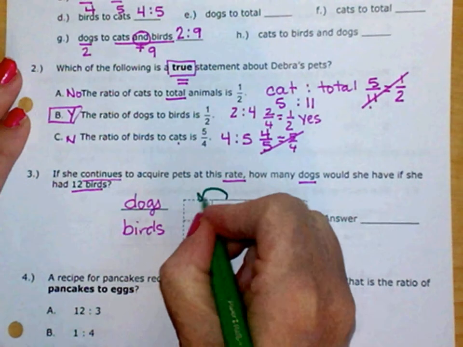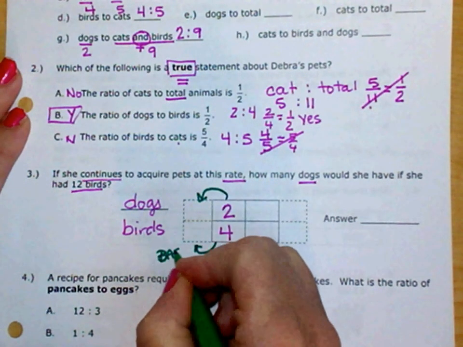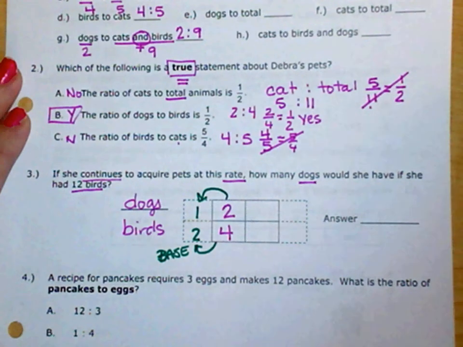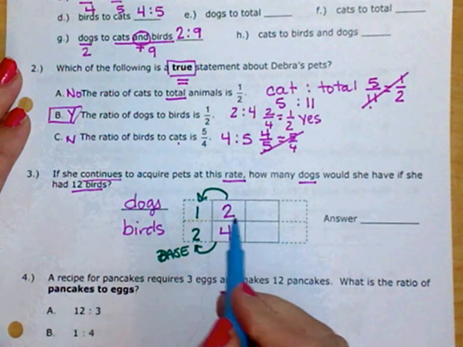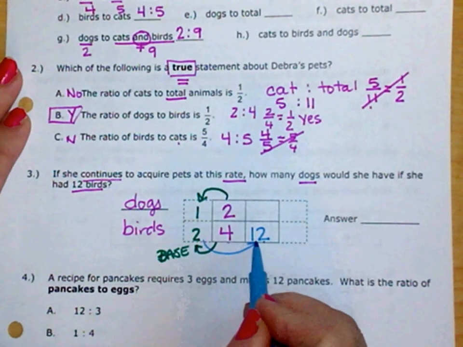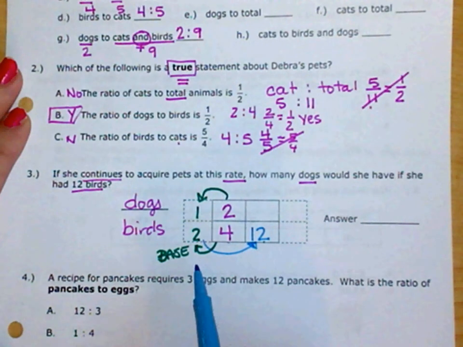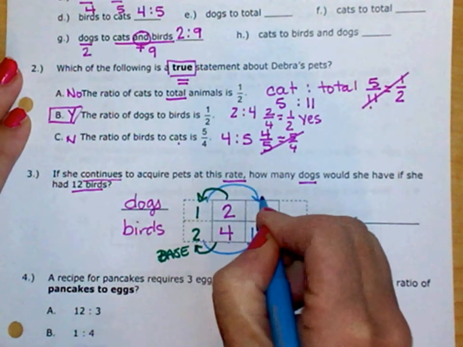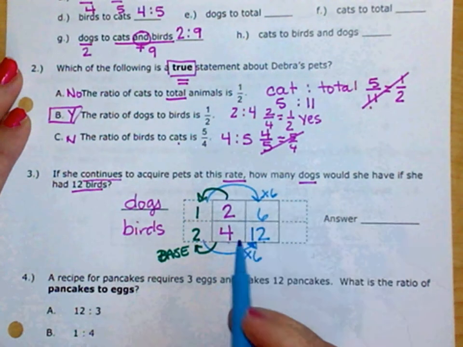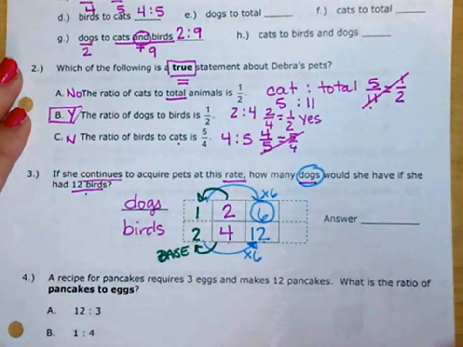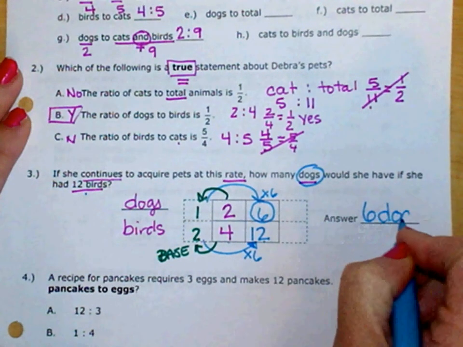So I'm going to bring it down and reduce it and find my base ratio, which is a 1 to 2 ratio. Now as I build this table, because I want to know if I have 12 birds, so we're going to put in the number 12. I could have gone from 4 to 12, but I really want to practice using my base ratio to build my table. So I'm asking myself, how do I get from 2 to 12? And that scale factor is times 6, so we go back over here to 1. 1 times 6 is 6. So answer this question. If I have 12 birds, how many dogs would I have? And that answer is 6 dogs to make the ratio complete.